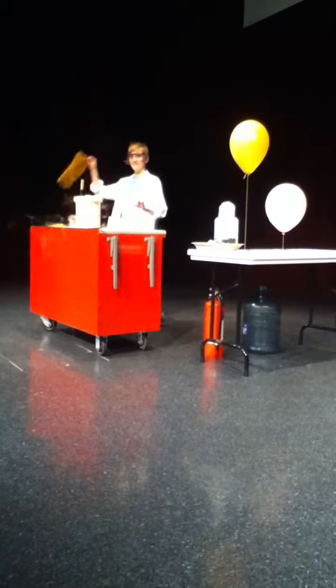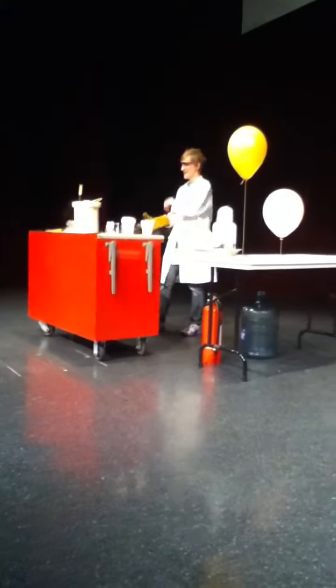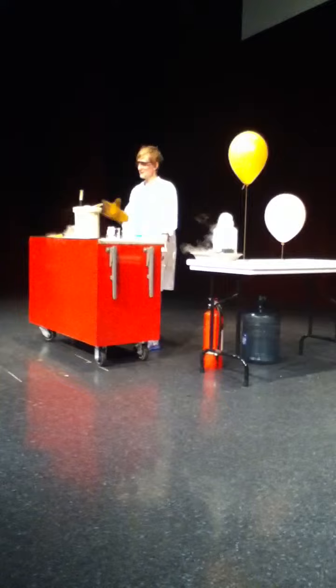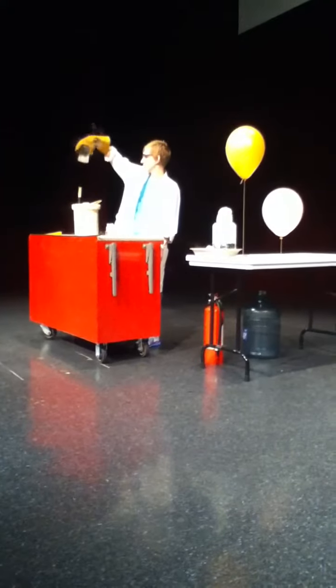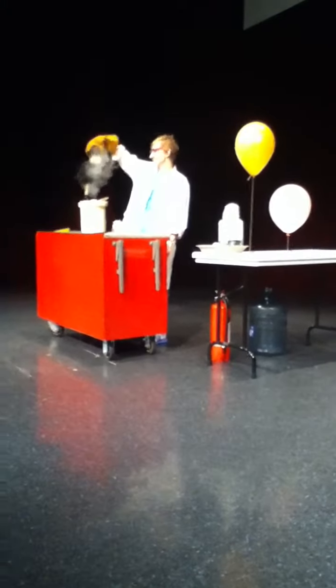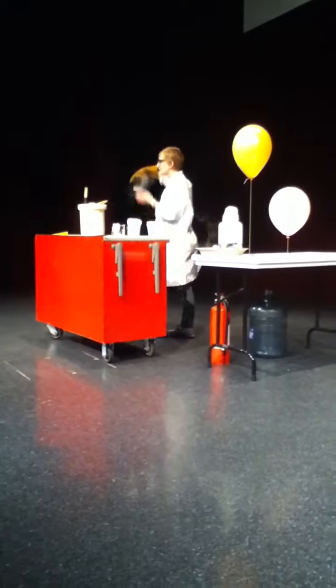What do you think? Liquid. You can say it out loud. Liquid. Liquid, okay. Anything else? Gas. Yeah, seen both. So this is liquid nitrogen, and it's 320 degrees below 0 Fahrenheit.